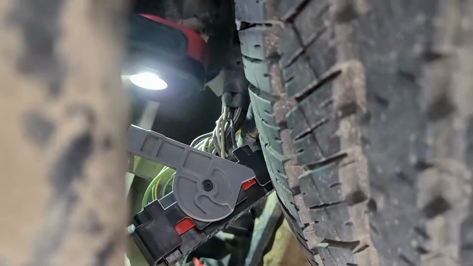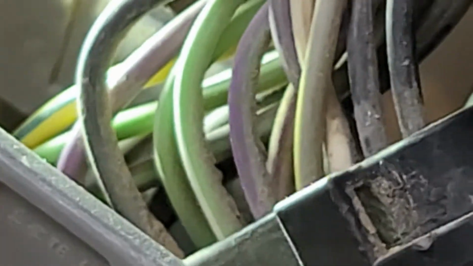Let me see if I can zoom in. I have a good phone, Samsung. There you go, green and white, and then next to it violet and green. You see the green on the side, the green trace. Yeah, right there.